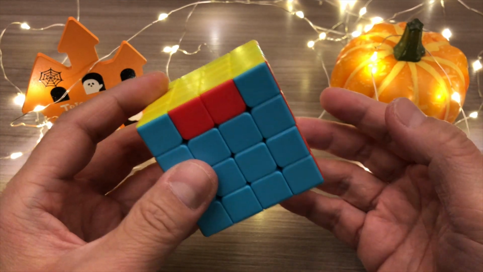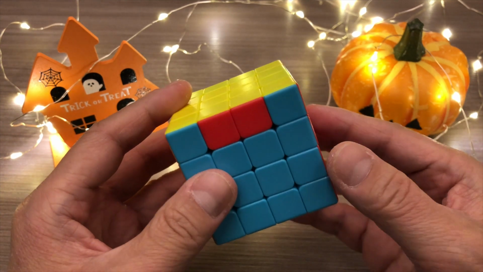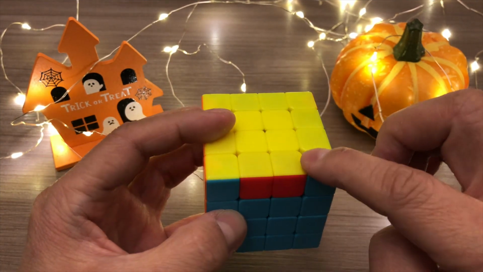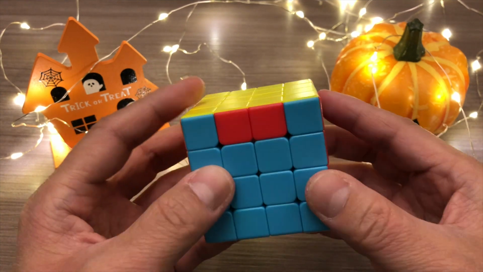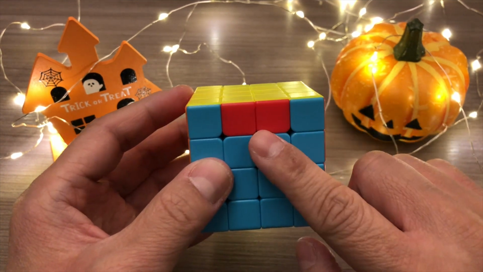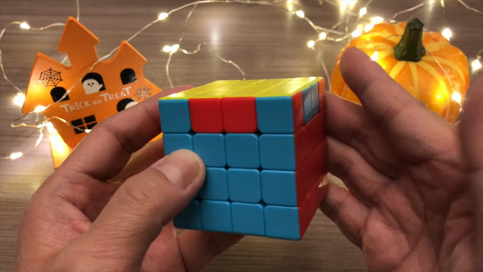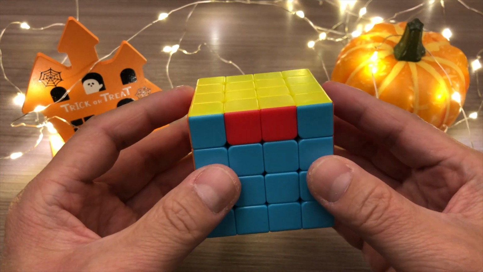Next, we have a second PLL parity case where the wrong edges are located at a right angle to each other, like so. For this case, position the puzzle cube with a wrong edge facing towards you and the other wrong edge facing to your right. Once in position, apply this algorithm.